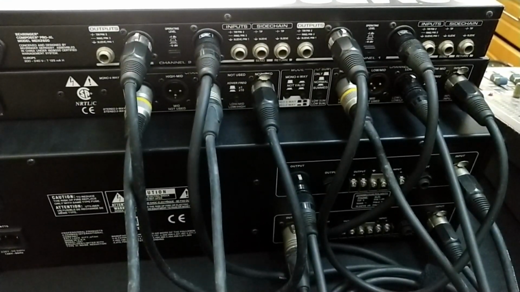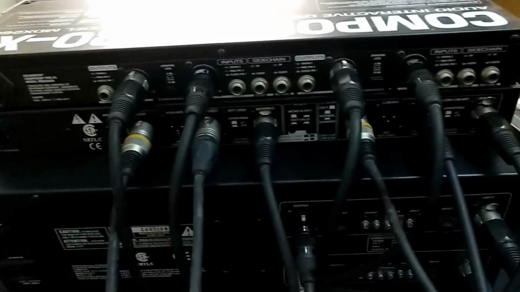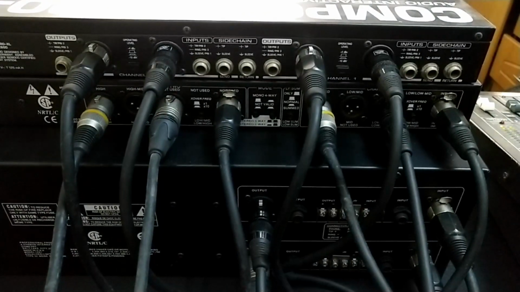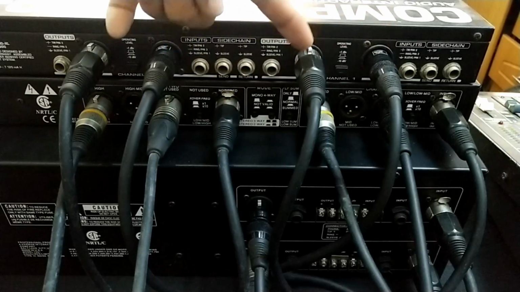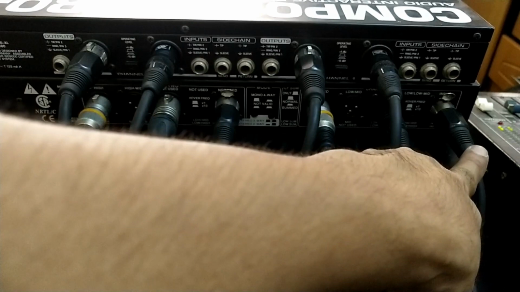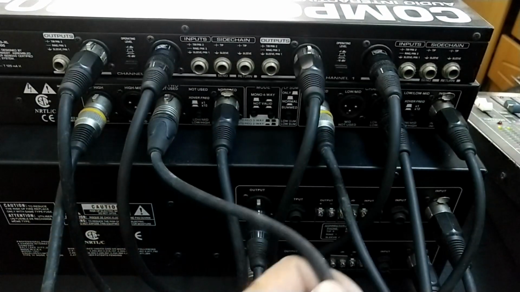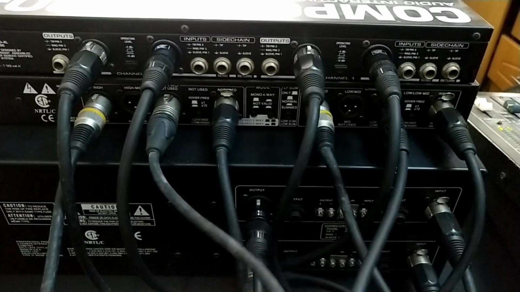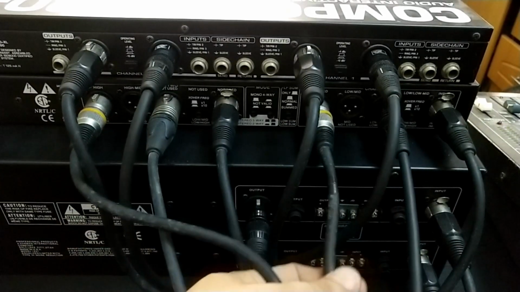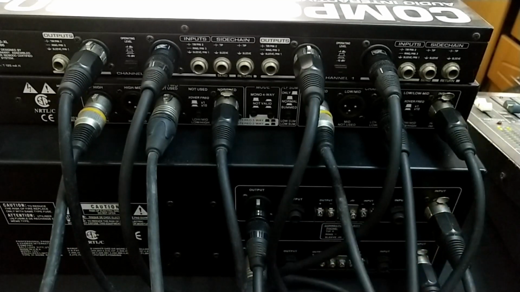Again, to recap, we have this left and right output from our mixer, and we connected it here to the input of the compressor, and then the output of the compressor is fed to the input of the crossover, and from the crossover unit we have taken the subwoofer output, and the mid-high output is fed to the left and right channel of our graphic equalizer.